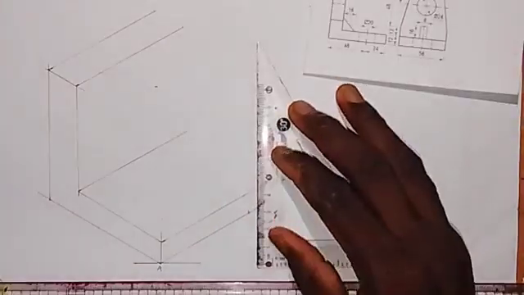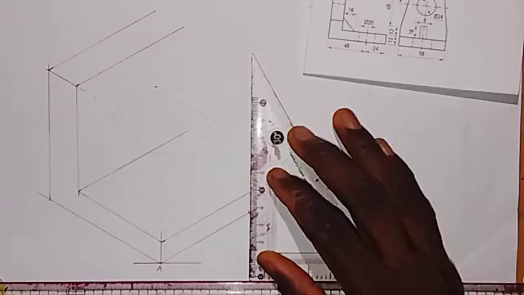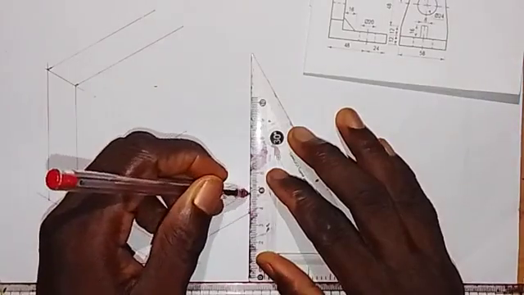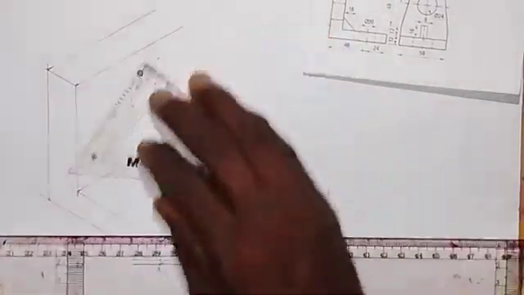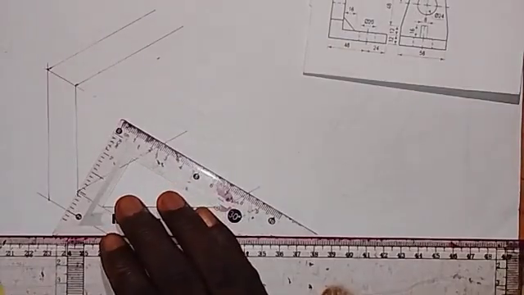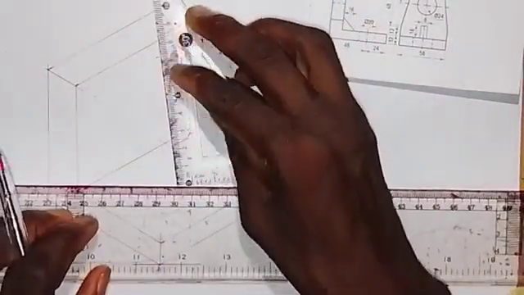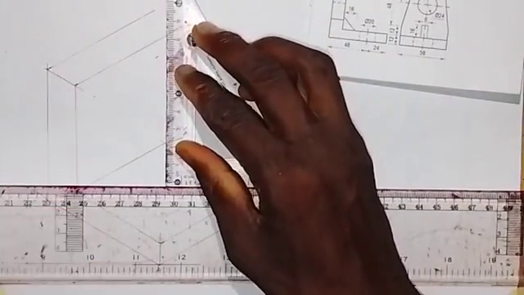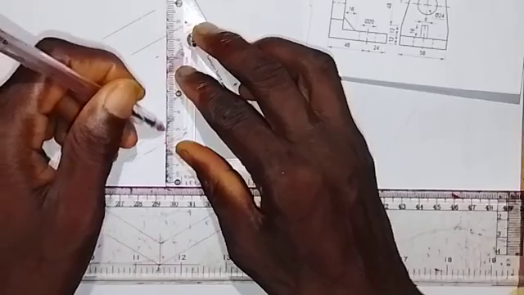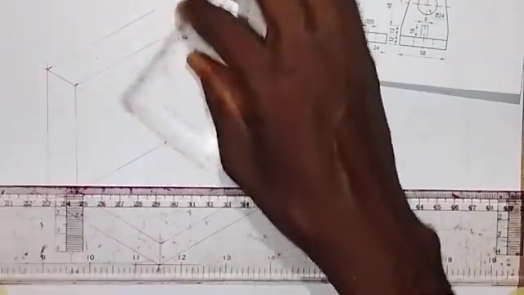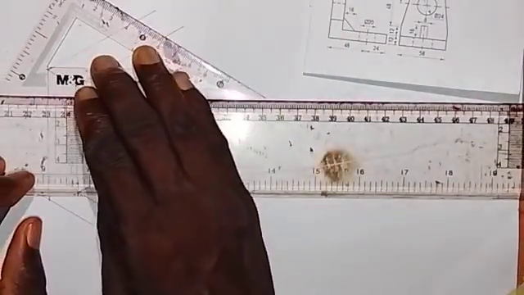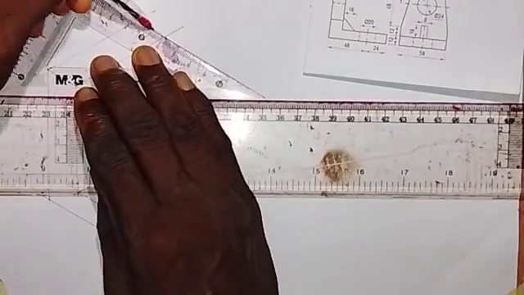At this point here, I'm going to draw a vertical line. So we draw a vertical line from here to here, and then we set the set square in this direction, so we also draw a line in this direction. Then coming to this point here, with the set square we draw a vertical line like this to touch this line, and from this point we also draw a line to touch this line.